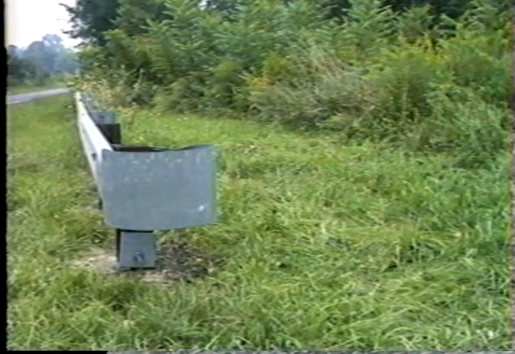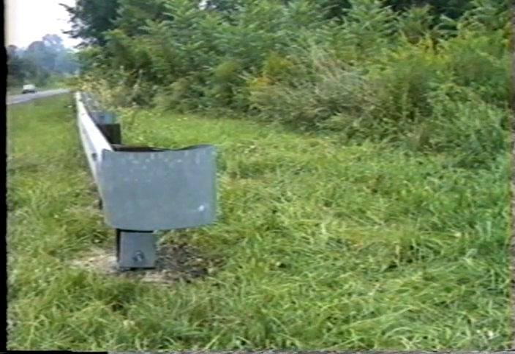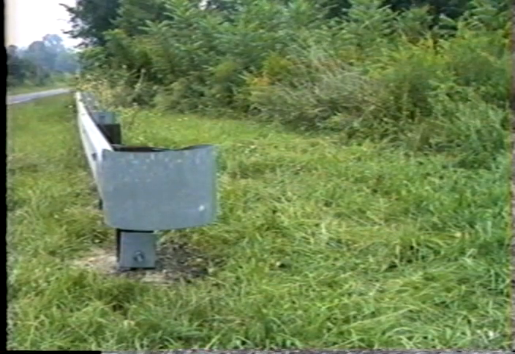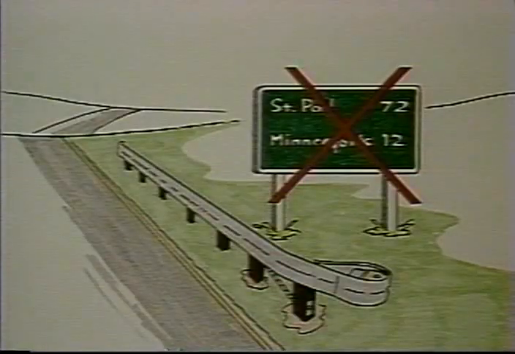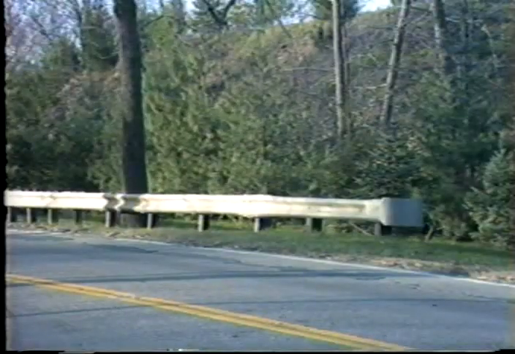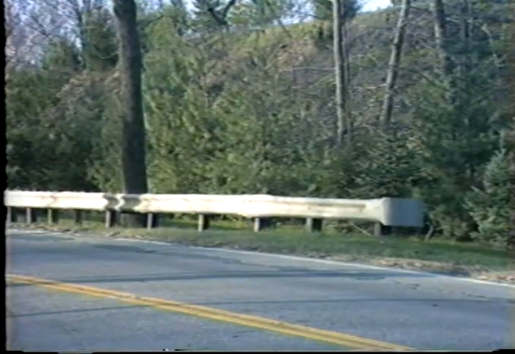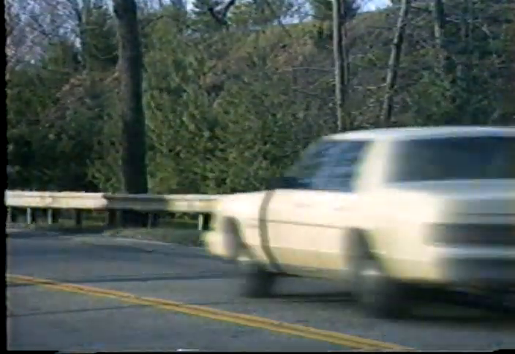So the area behind the BCT should be free from any fixed hazards and as flat as possible so that no secondary impacts will occur. No signs or other roadside obstacles should be placed within 200 feet of the BCT. Terrain leading to the barrier needs to be as flat as possible so that any impacting vehicle hits it at the proper height.